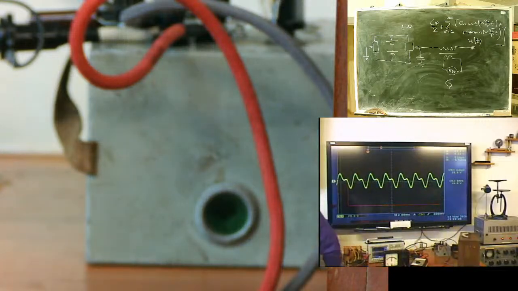This one. You can see the internal coil.